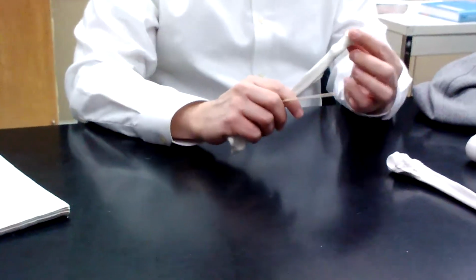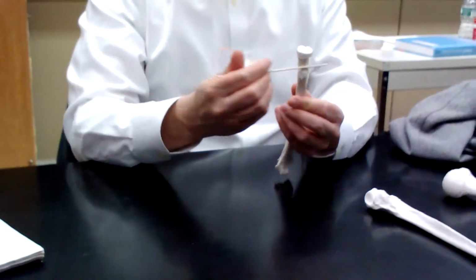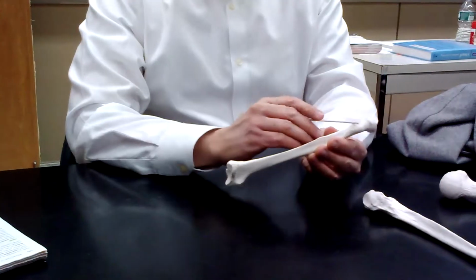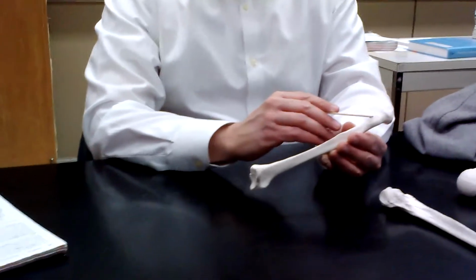Okay, this right here is the head of the radius. Directly underneath it is the neck of the radius. So we have head of the radius, we have neck of the radius. We have this bump right here, which is called the radial tuberosity.